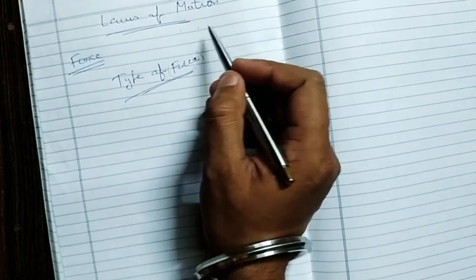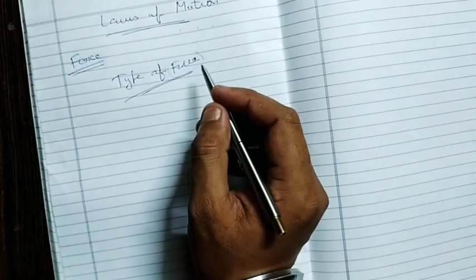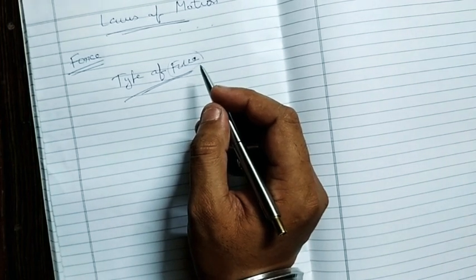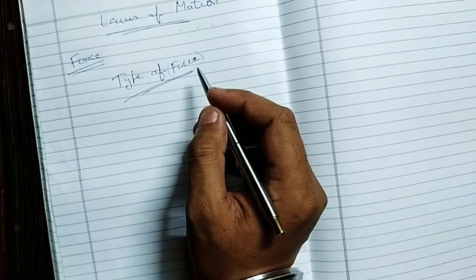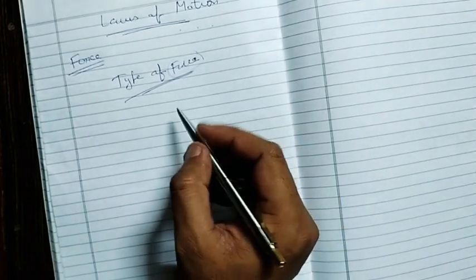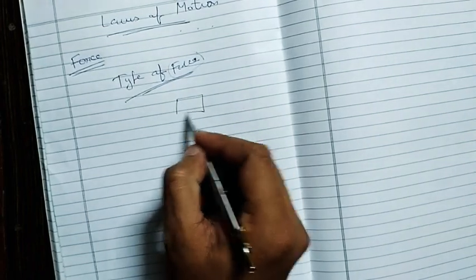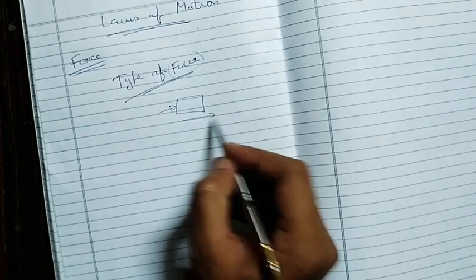So when we discuss the second law, we will define the statement of force exactly. Till now, let me give you the idea of what force is. Suppose we are applying a force on a body. What happens? Obviously it moves forward.